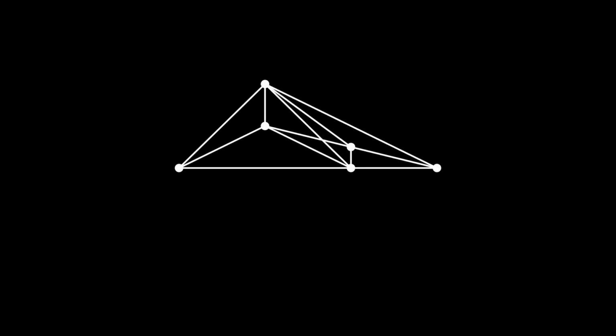Consider this graph. This can be colored using 5 colors. In other words, its chromatic number is 5. Now note the number of edge crossings in this graph. Only one in this case. We call this the crossing number of the graph.